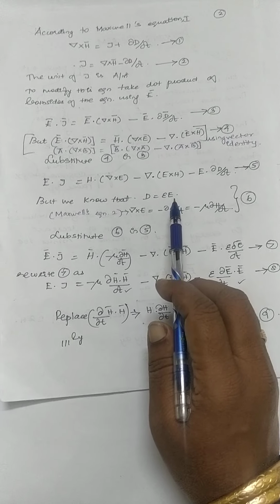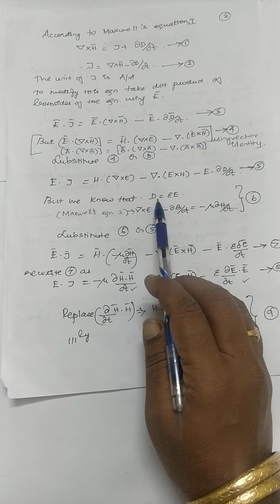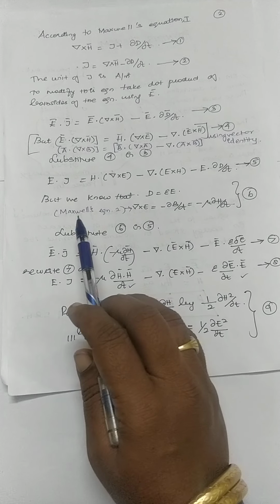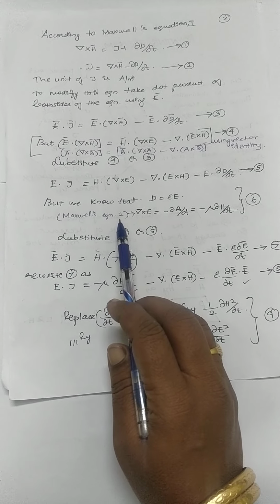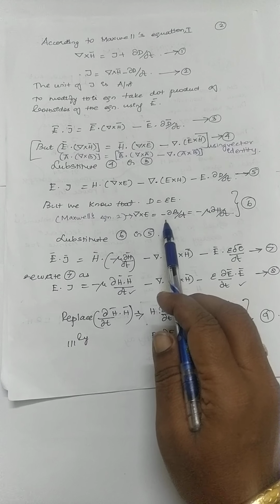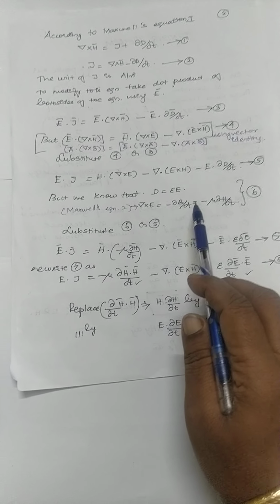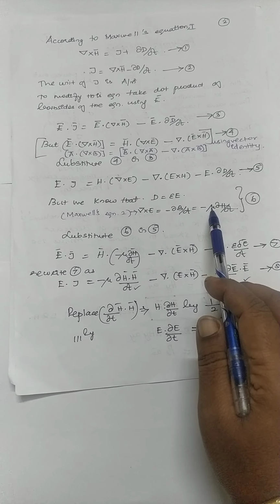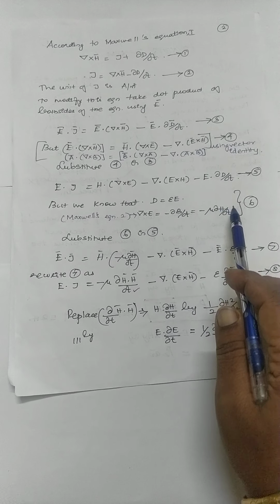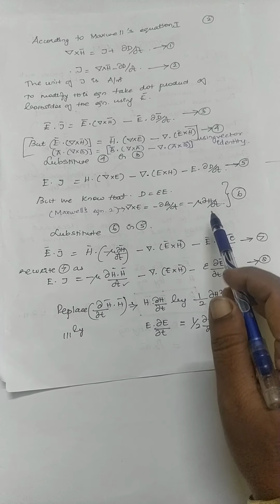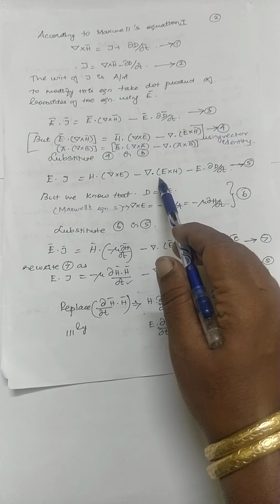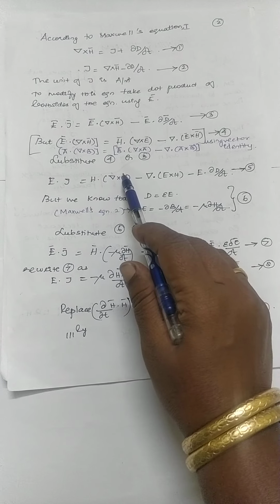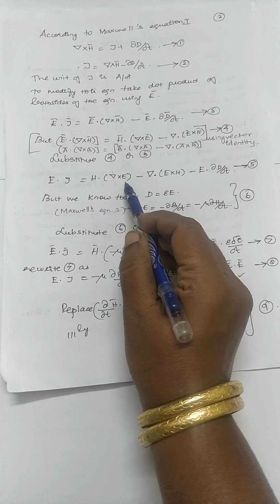What are the known relations already? By the constitutive relation, we know that D is equal to epsilon into E. Also, by Maxwell's equation 2 using Faraday's law, we have arrived at del cross E is equal to minus dou B by dou T. Again, B is by the constitutive relation mu H, so the equation is rewritten as minus mu of dou H divided by dou T. Now take this and substitute it back in the previous equation, because I have del cross E there. So I can substitute Maxwell's equation 2 here.